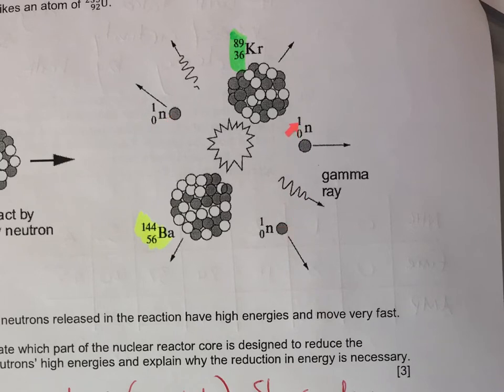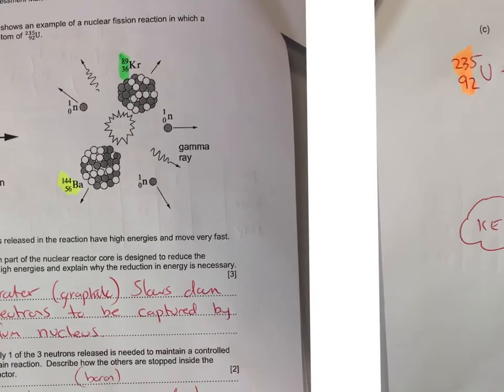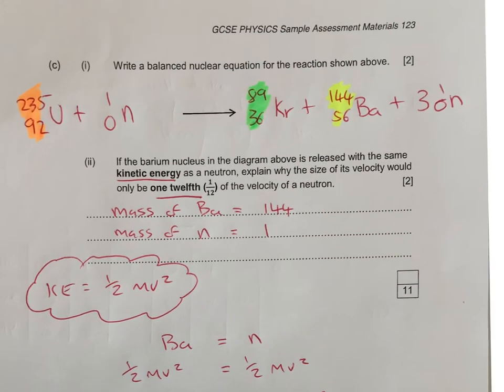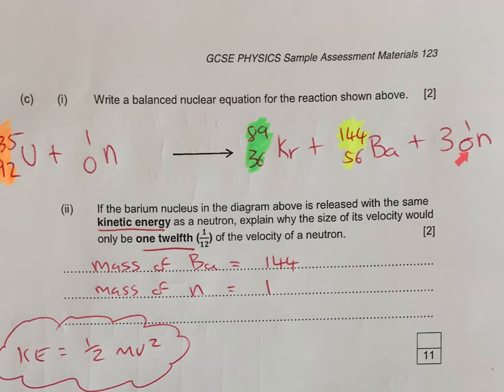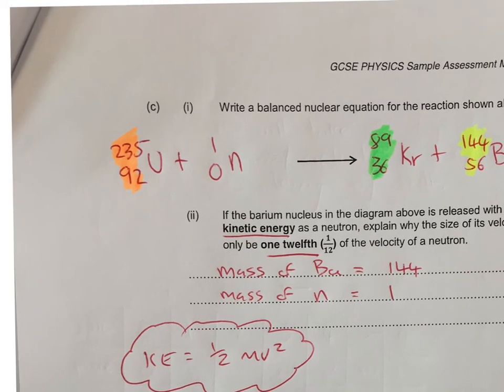Now, a neutron's got a mass number, but it's not got a proton number because it's not a proton, is it? So it's just got that mass of 1. And that's exactly what I've done. I know it's a little bit sketchy there, so that's 0 and 1 neutrons. So 3 plus 144 plus 89 should give you 235 plus 1. So all that should balance out.